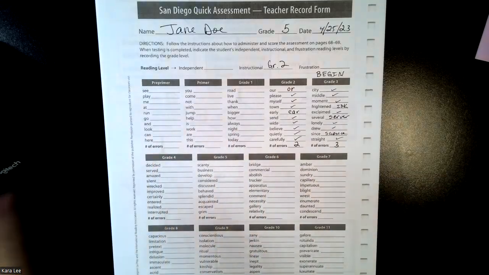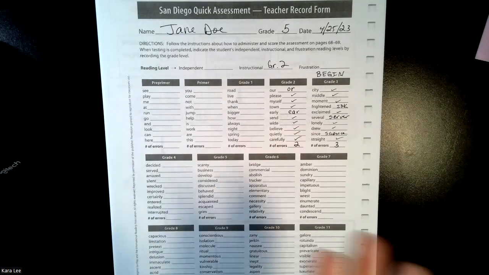The other kinds of interventions that we do are in terms of getting that sight word lexicon that the student has, building that up, and also, of course, decoding skills. That is what's going to help fluency to get better.